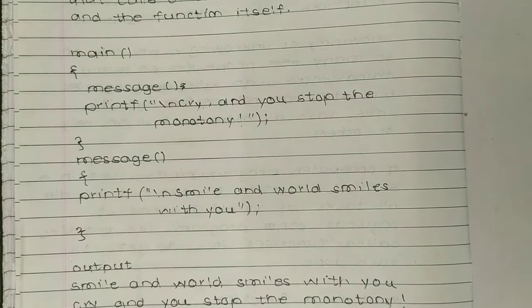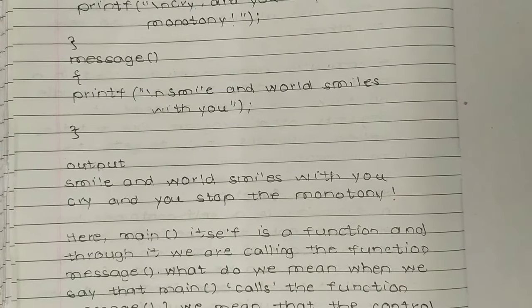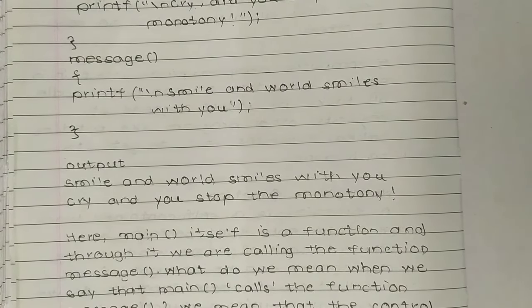Now we will see the output, how it is giving output. Output is: smile and world smiles with you, cry and you stop the monotony. So this is the output. Here the first printf statement was printed and then the second printf statement was printed.